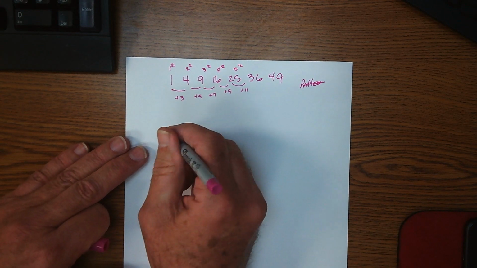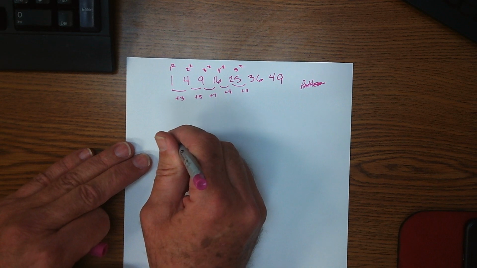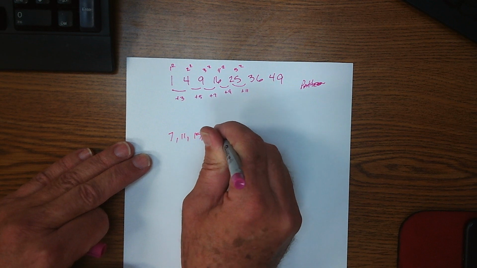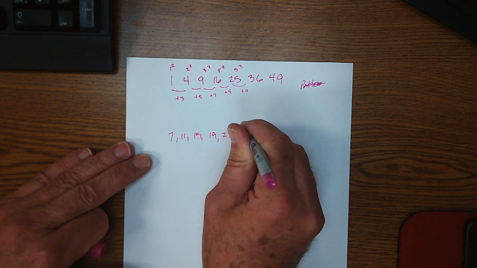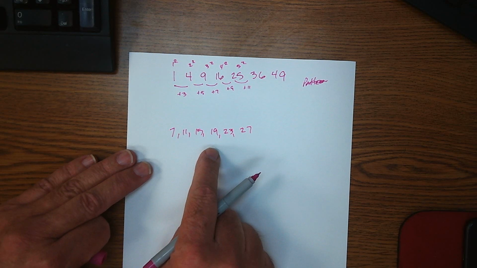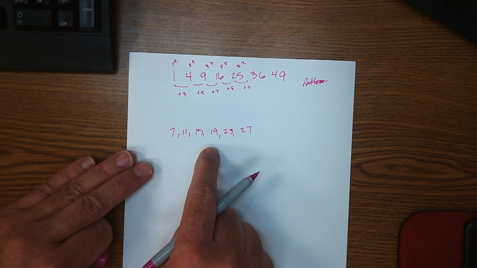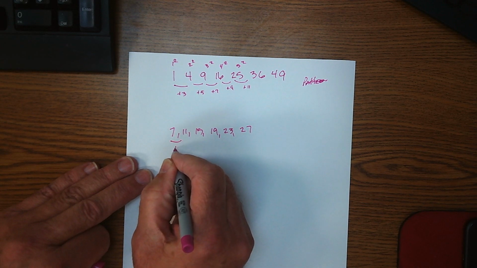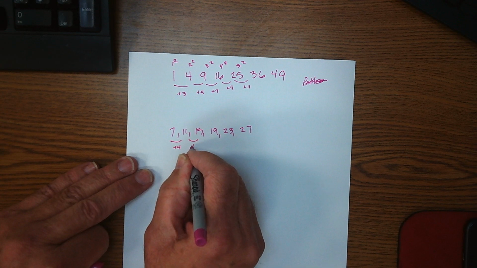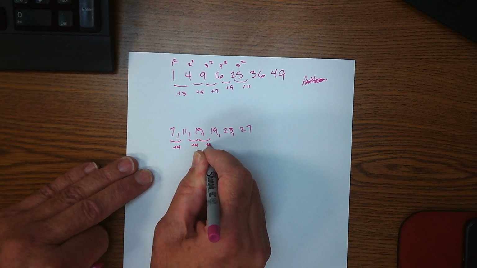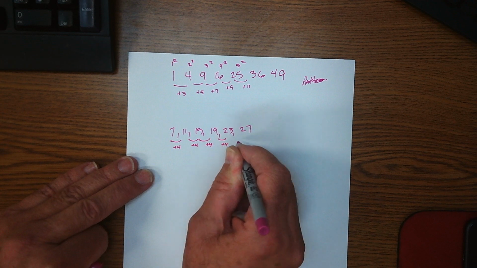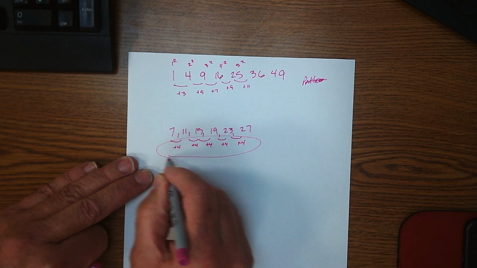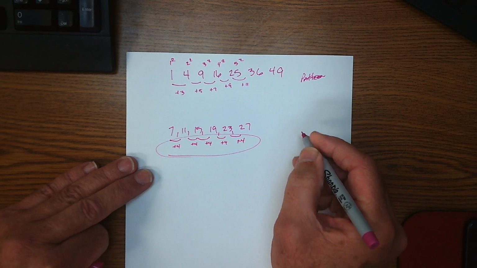In a sequence, okay, this is a sequence. Okay, this is an arithmetic sequence. What happens in an arithmetic sequence is this number here is always the same every single time. So we added 4 there. We added 4 there. We added 4 there. We add 4 there. We add 4 there. In a sequence, this number will always be exactly the same. Okay? That's a sequence.